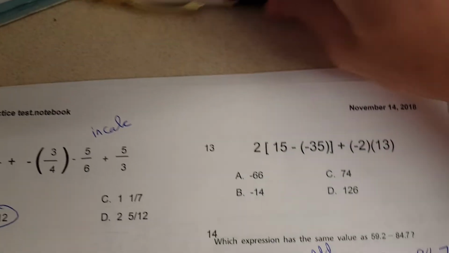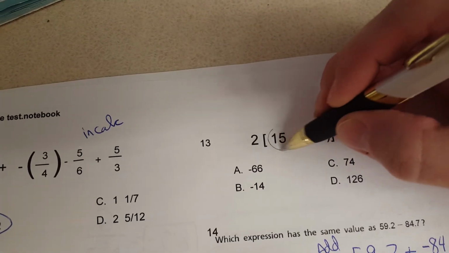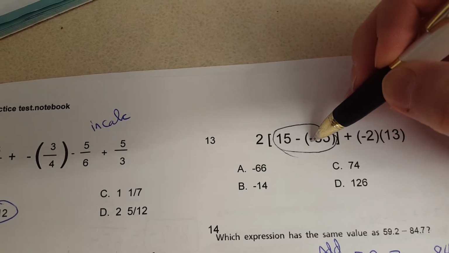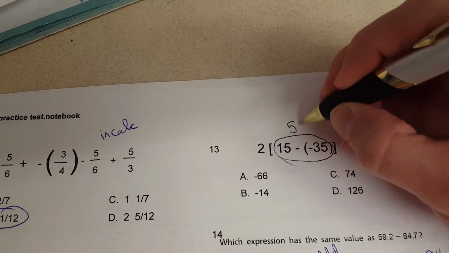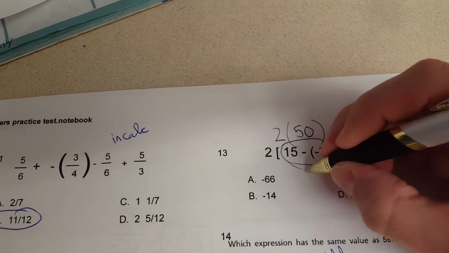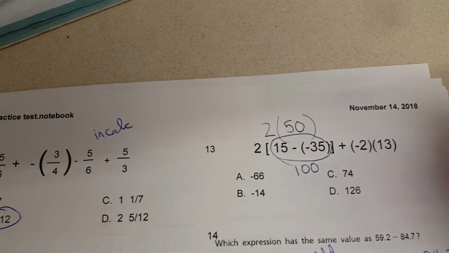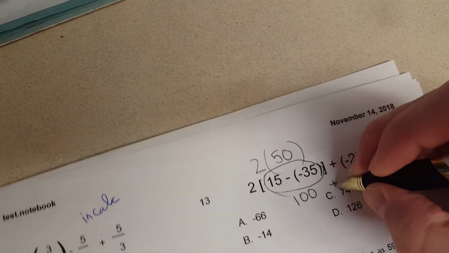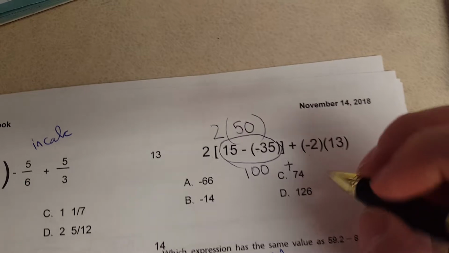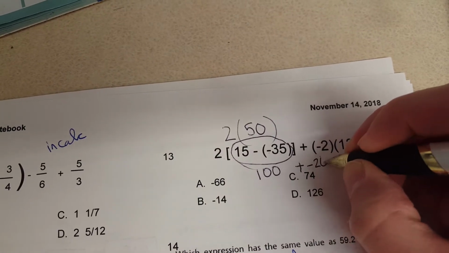Number 13, you work using order of operations. So if you do 15 minus negative 35, you get 50. 50 times 2 is 100. 100 plus, what's negative 2 times 13? Well, it's negative 26.